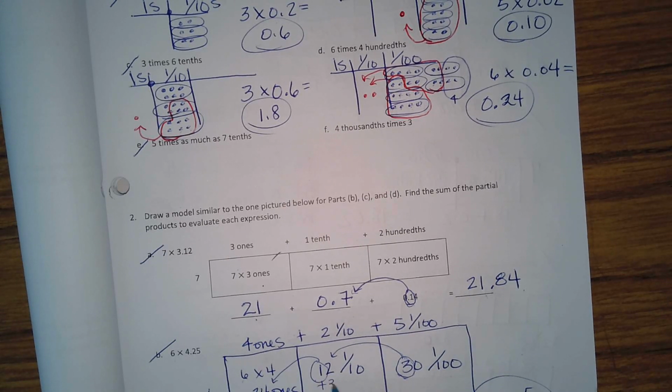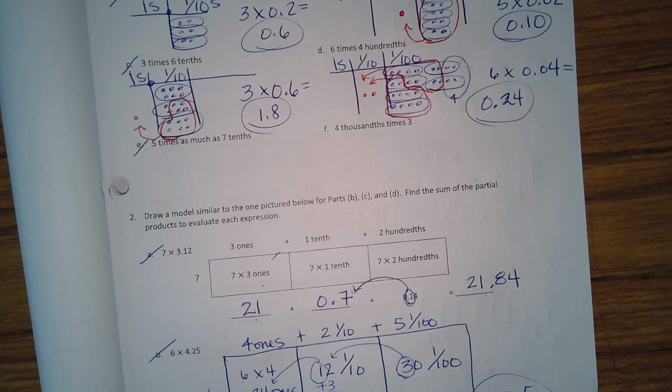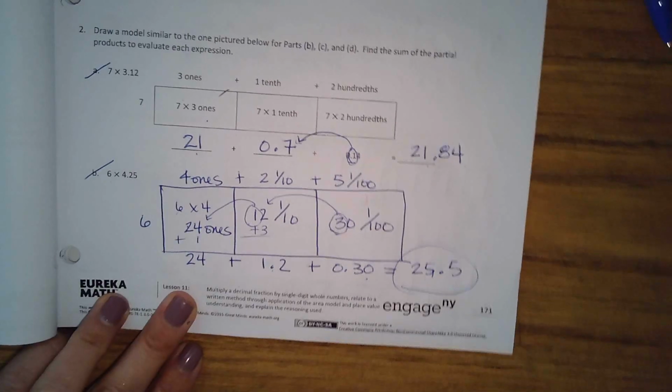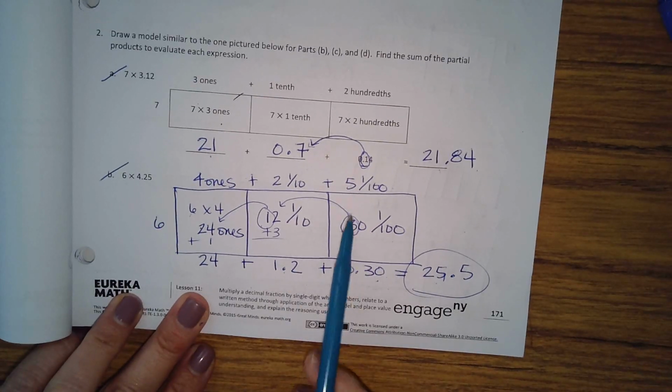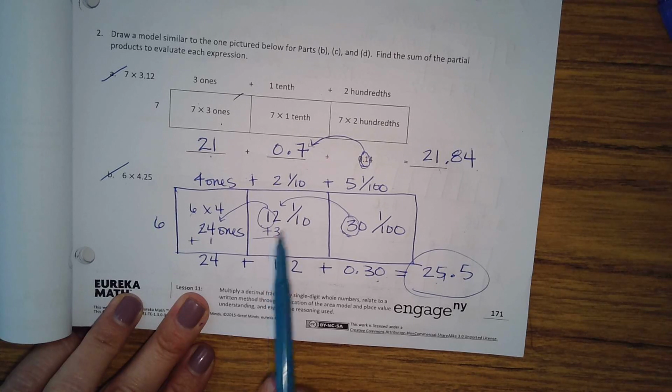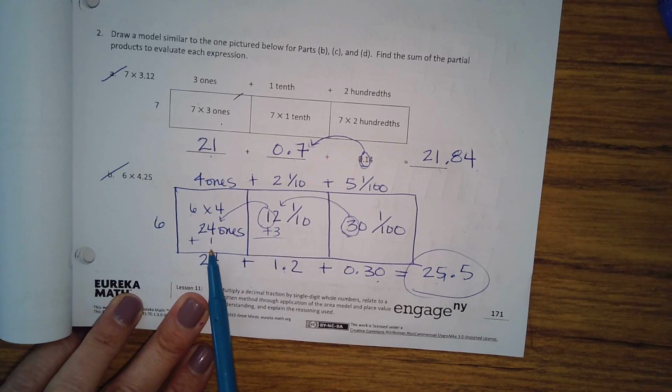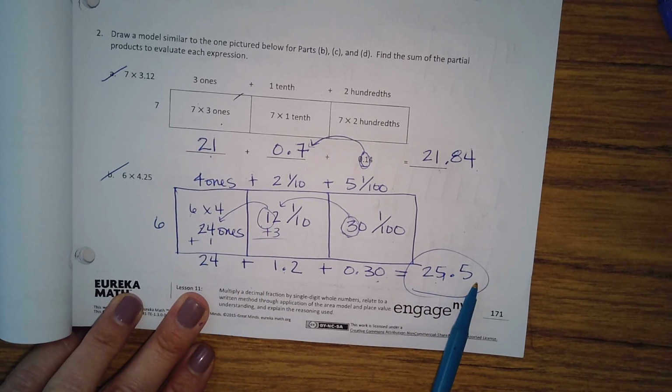Adding in the 3 here. That's another way of seeing this problem. Moving my 3 over, adding it. Moving the 1 over, adding it. 25.5. Or adding the decimals up, and you get 25.5.